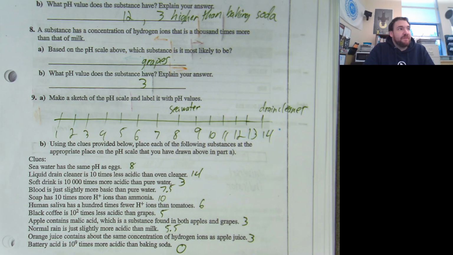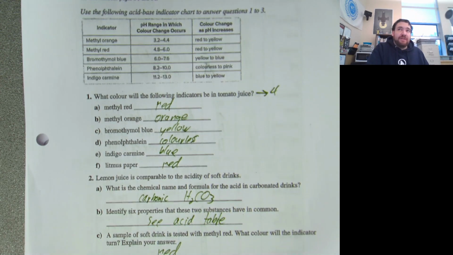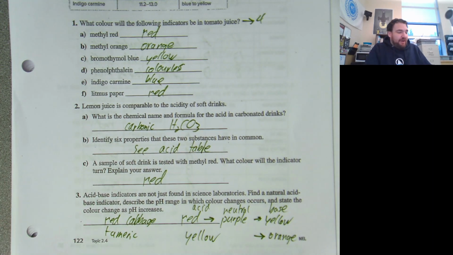Going once, twice, thrice, sold. Okay, cool. Then flip ahead, pH indicators. It was just using the indicators that we've talked about to answer a bunch of questions. So here are my answers to this page.